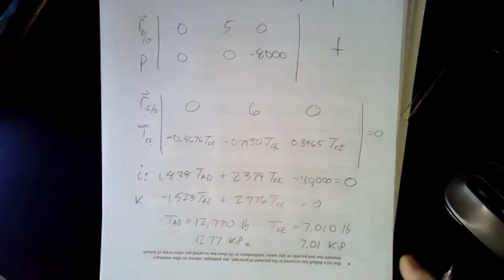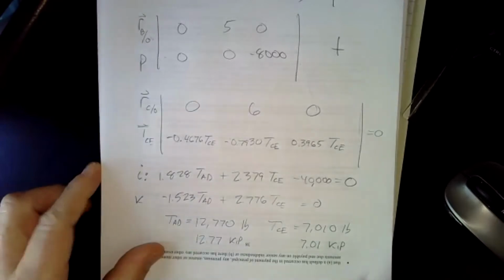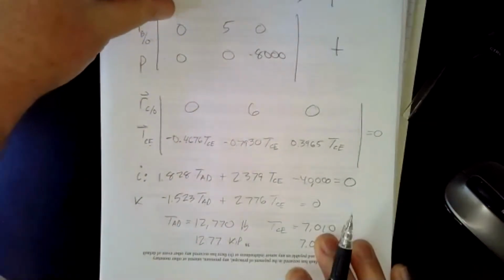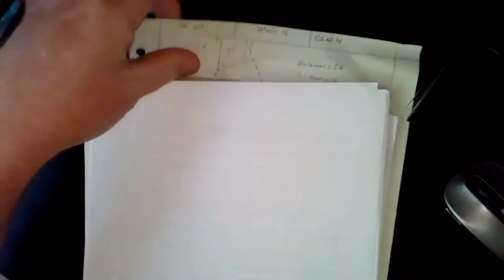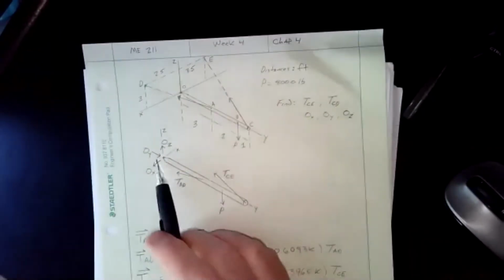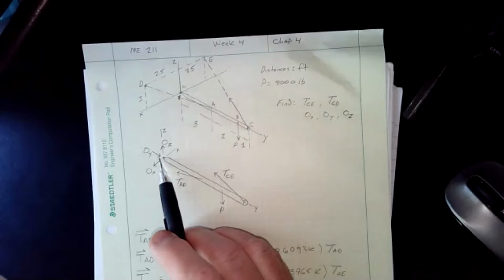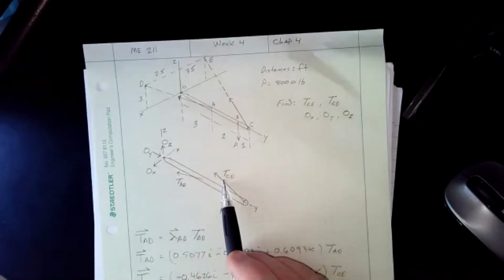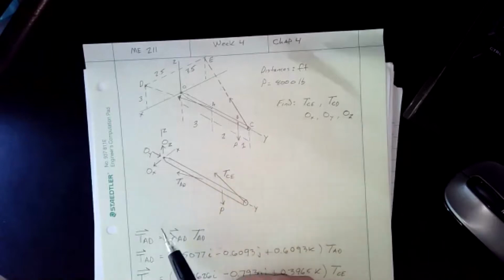All right, so we're not done yet. Now we just have our tensions, right? That's part of it. The last part is to go back and figure out what the reactions at O are. That's easy because now that we know the force vectors, we can break them up into their IJK components and we know how much force is in each direction. Then we just set up our equations where we sum forces.